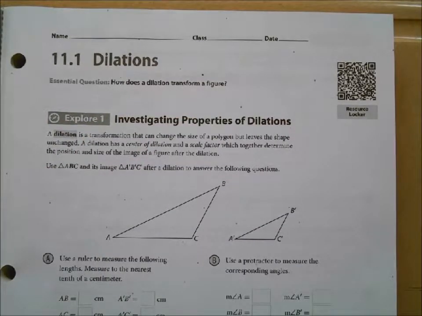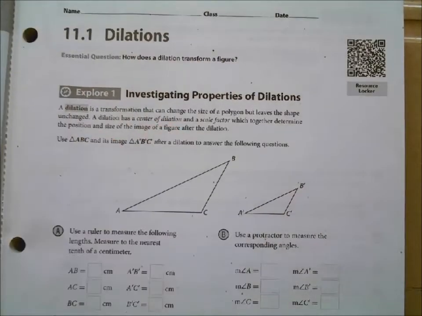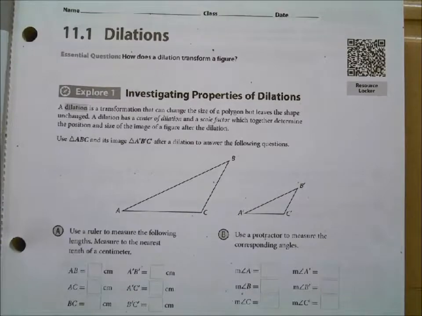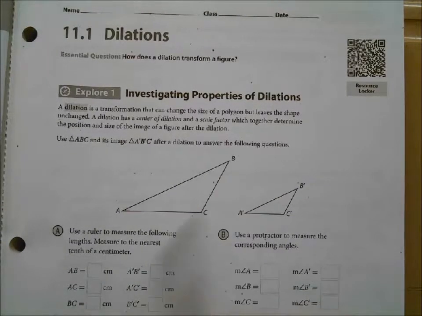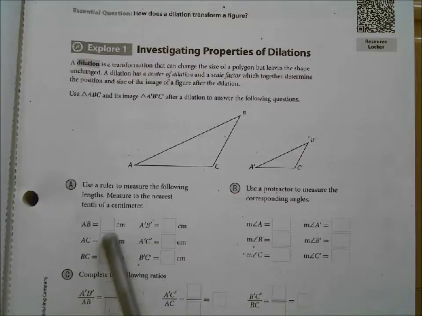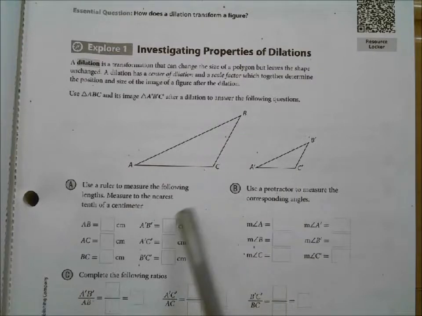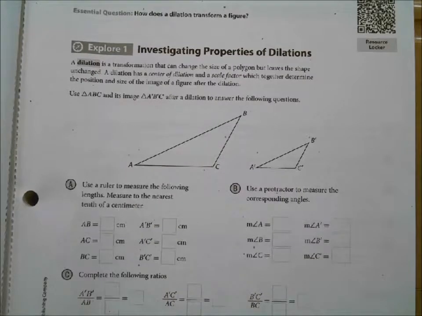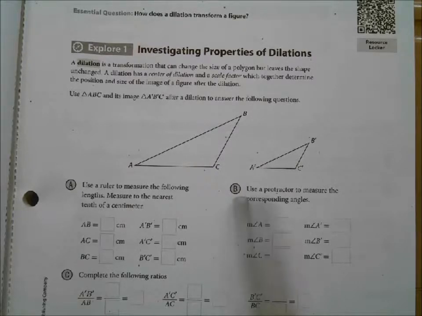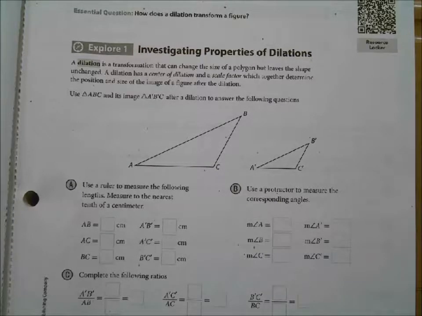Okay. So I would like you to go ahead and take your protractors that I gave you there and measure the sides of triangle ABC, and then put those measurements right there. And then also measure the sides of A prime, B prime, C prime, and put those measurements here. Please measure to the nearest tenth of a centimeter. Okay, and then letter B, use a protractor to measure the angles too. You may need to extend some of the sides in order to get it to work.